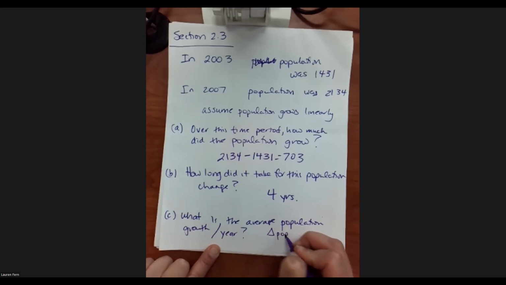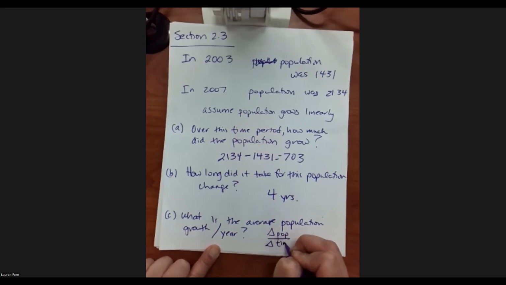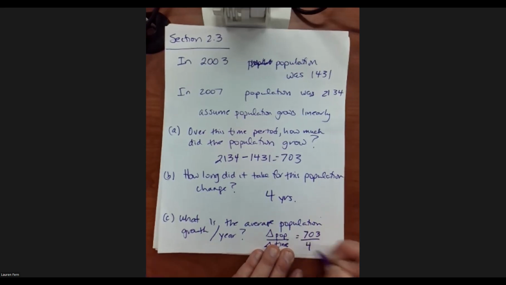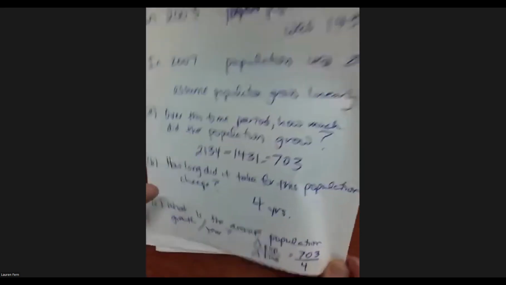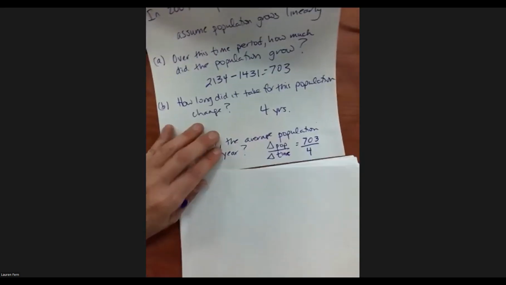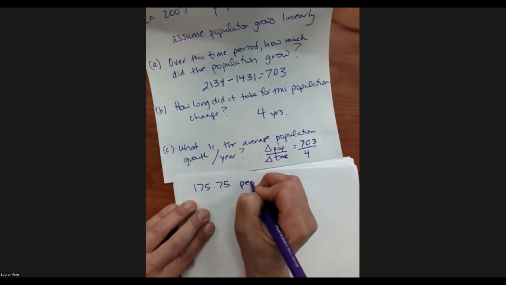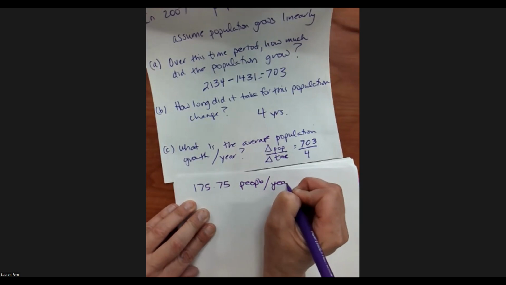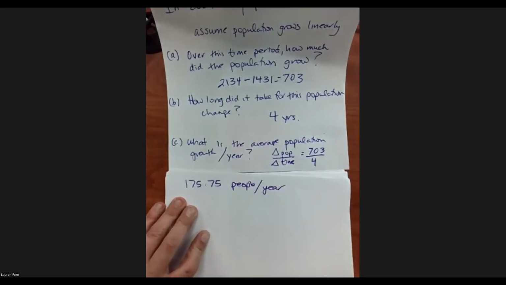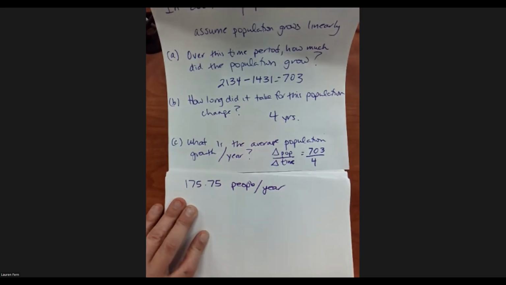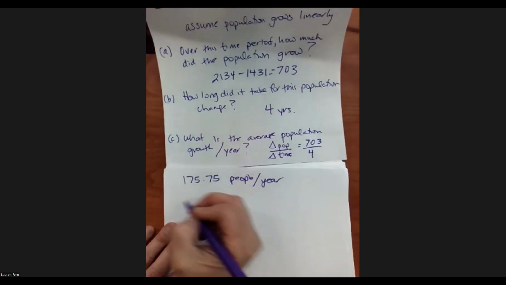Aren't we looking at the change in population over the change in time? So we have 703 divided by 4, which is 175.75 people per year.